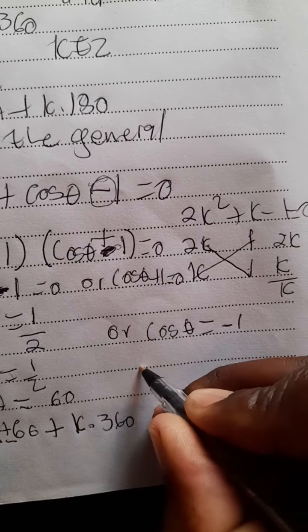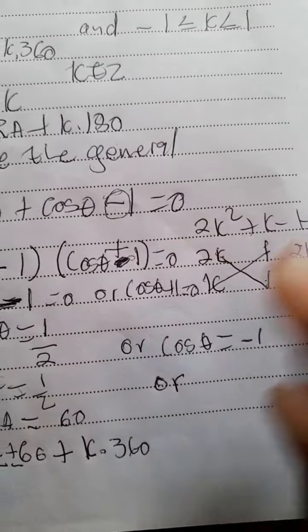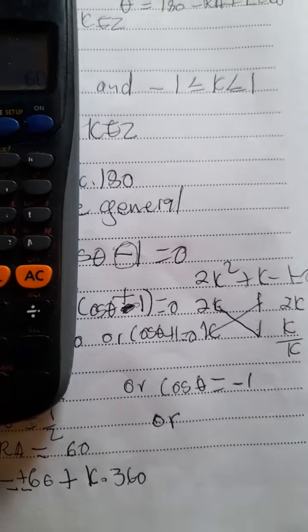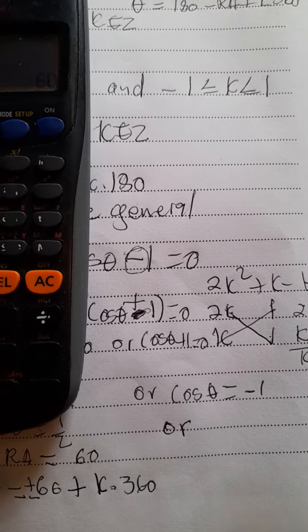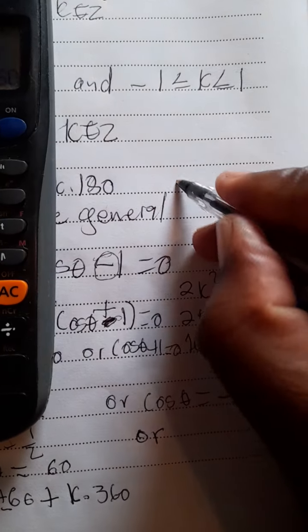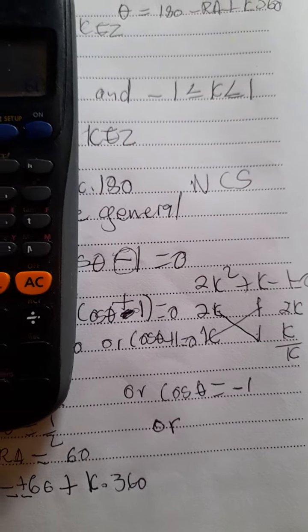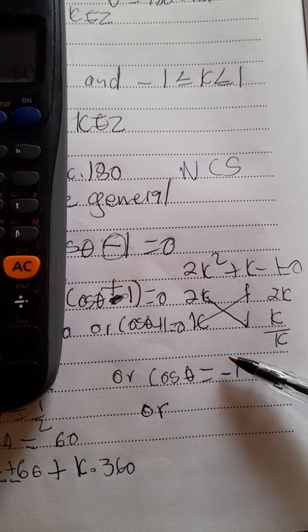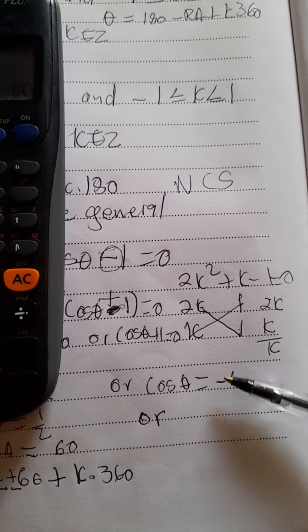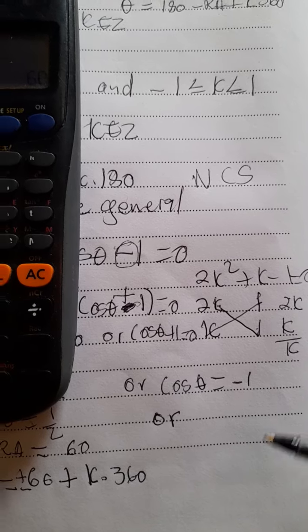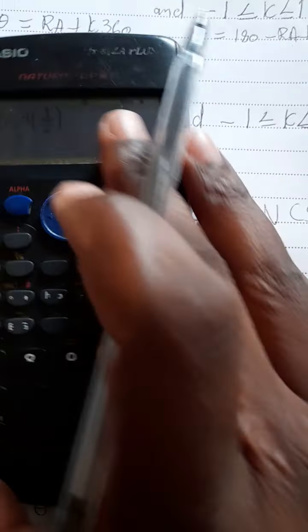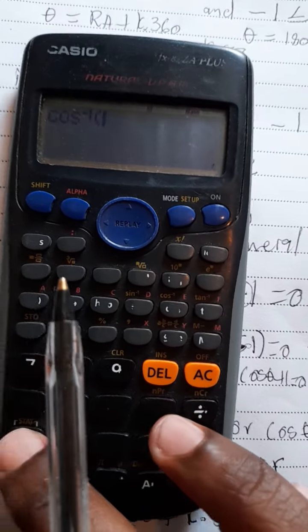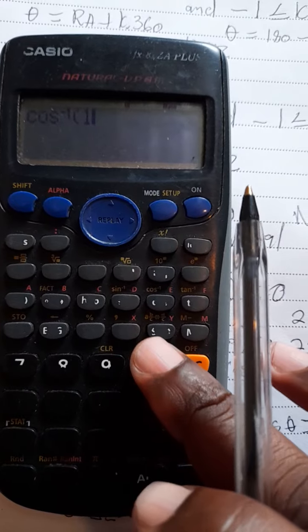All right, or go to the other path. In some cases, those who are doing NCS, the National Curriculum Statement, are advised that they should not put negative values for the reference angle. So let's use positive values here. Shift cos of -1.